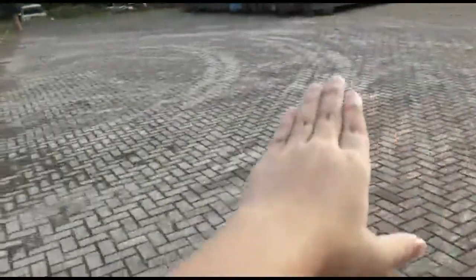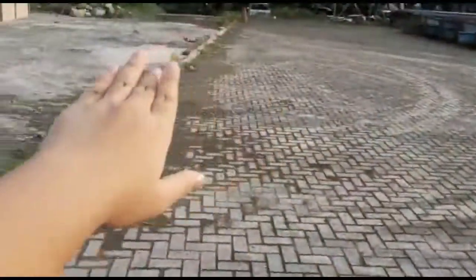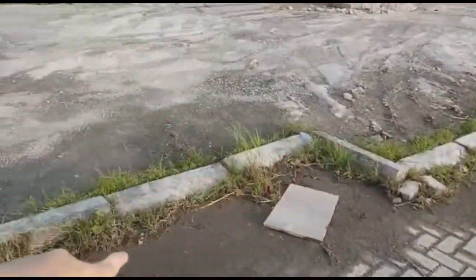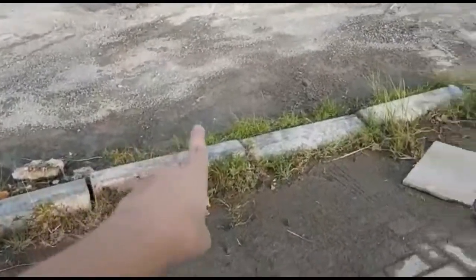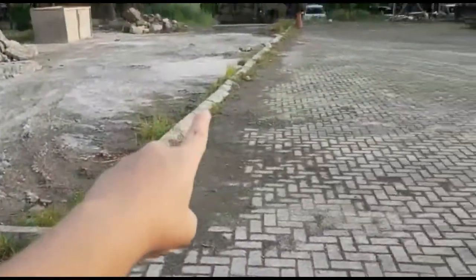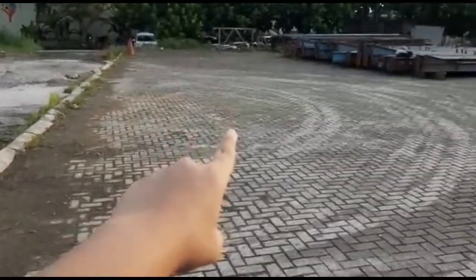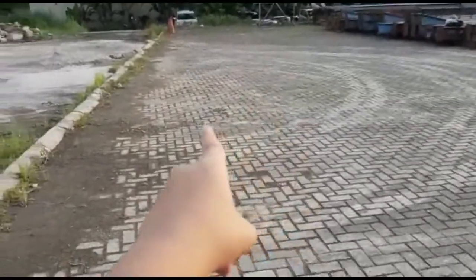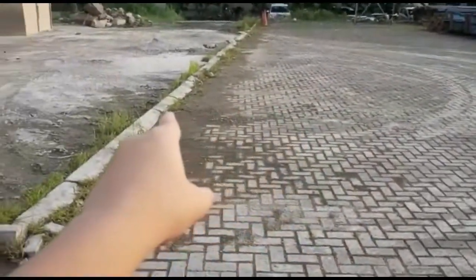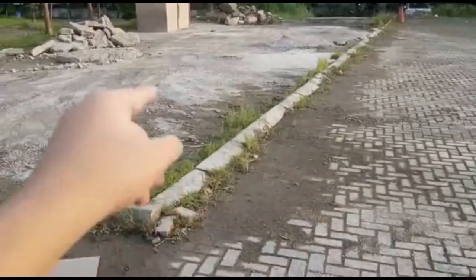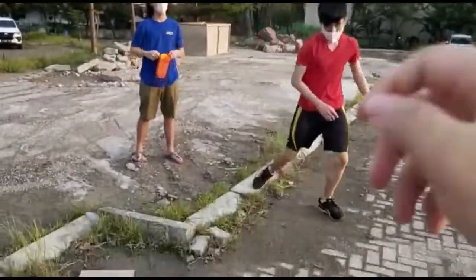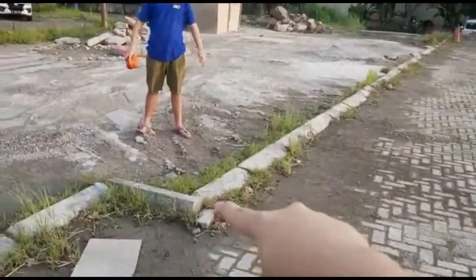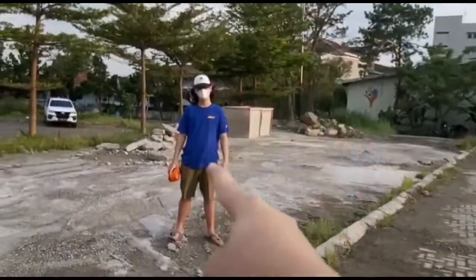So, now we're going to be discussing the field. First of all, this is the field, and let's say this is the edge of the field. Now, the edge of the field in rugby is called a touchline. Anything inside of the touchline is called in touch. Now, what happens when you go outside of the touchline? When the ball goes outside of the touchline, it's called a line out.